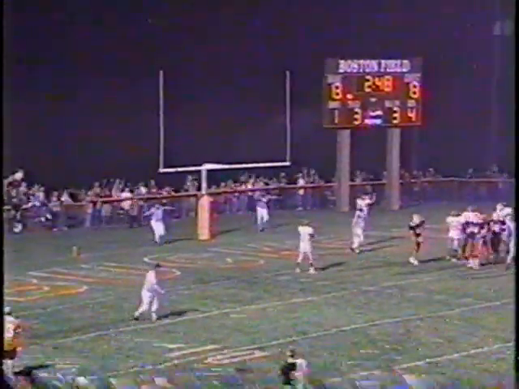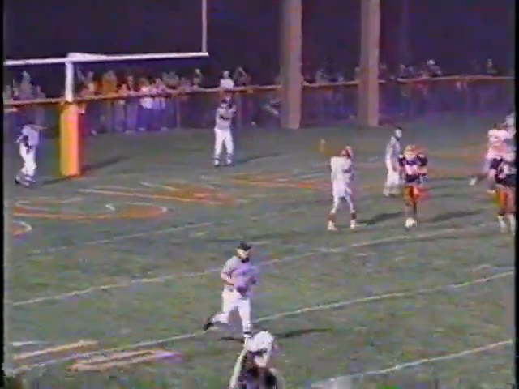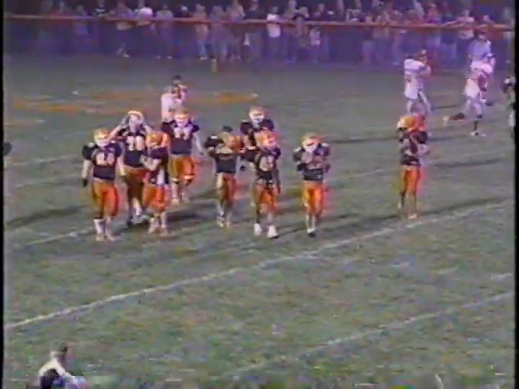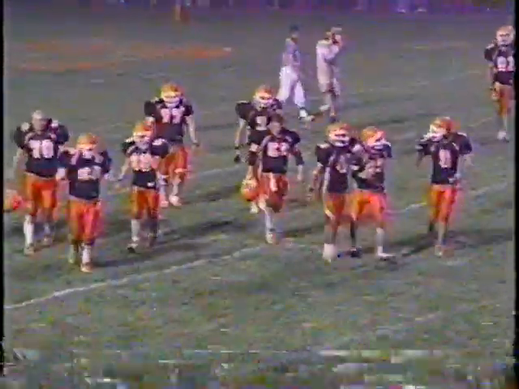They're looking for the lead. It's 2:48 to play in the game. David Jolly will hold. Gabriel puts it up, and it is no good. It's 13-13 here at Boston Field with 2:48 to play. What a ball game.